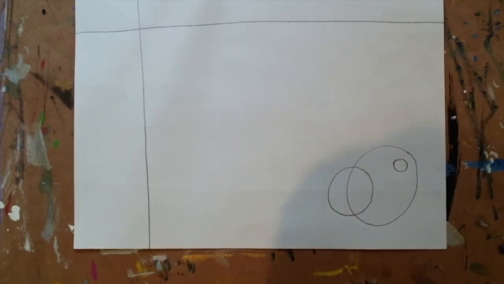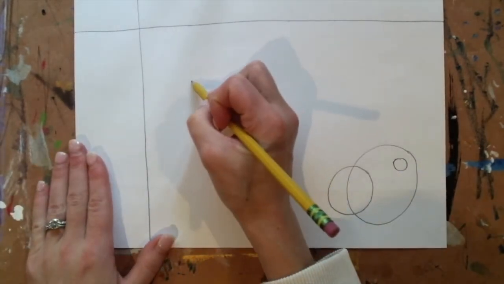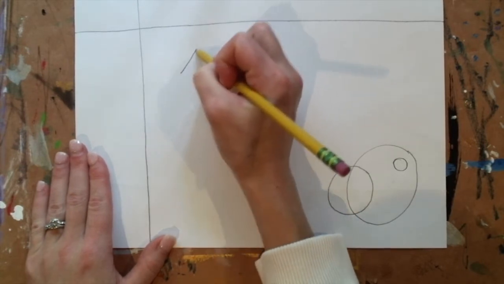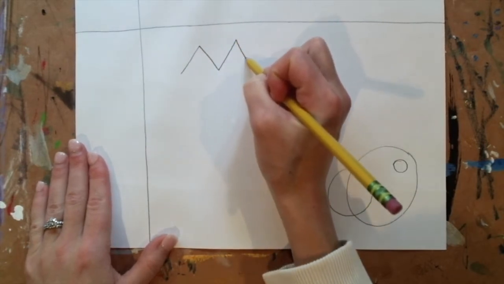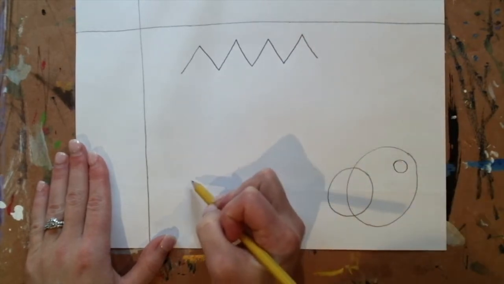The next direction is draw two zigzag lines in the middle of the paper. Could be anywhere in the middle area. So two zigzag lines. And again, they could be together. They could be apart. I'll draw one here and maybe one over here.